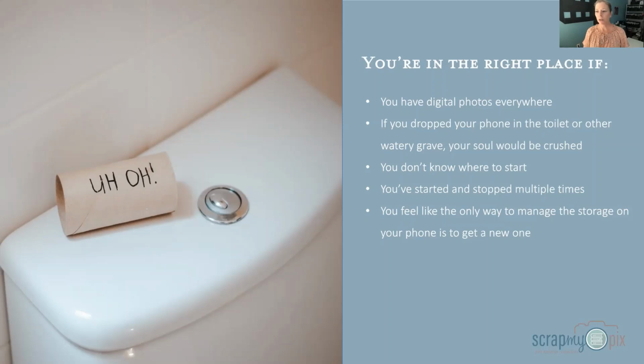You know you're in the right place today if you have digital photos everywhere. As Suzanne mentioned, they can be on hard drives and thumb drives and CDs, and we also talked about floppy disks, if you remember those. If you dropped your phone in the toilet or some other watery place, would you be heartbroken? If the answer is yes, then you probably need to figure out a plan.